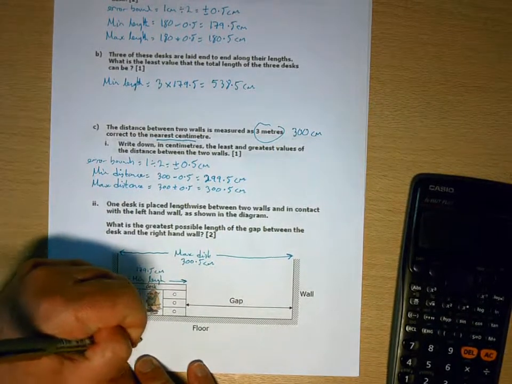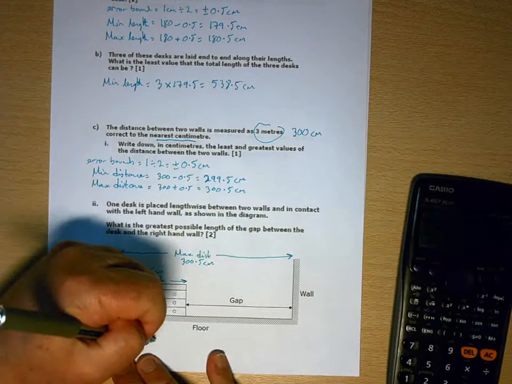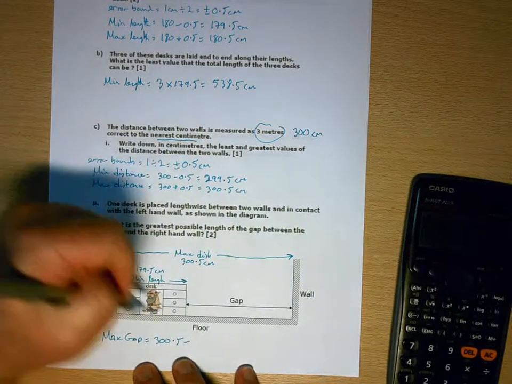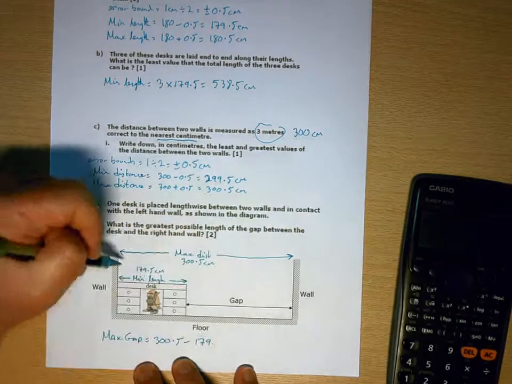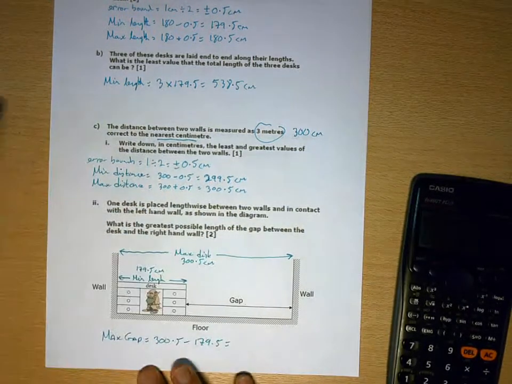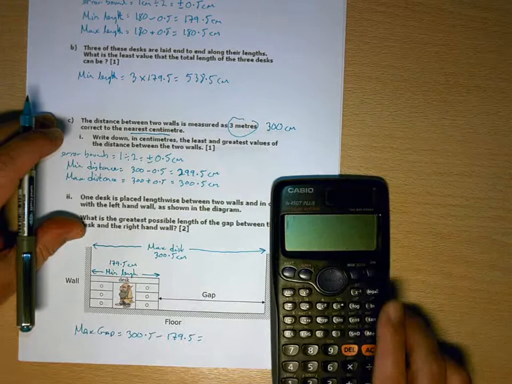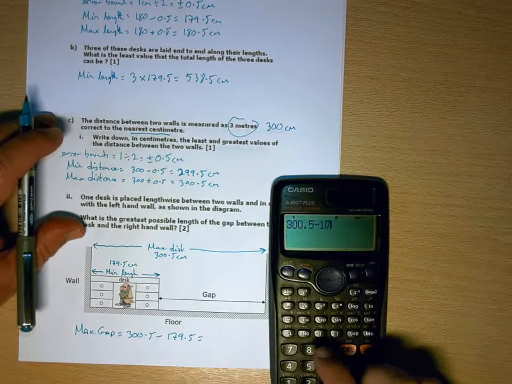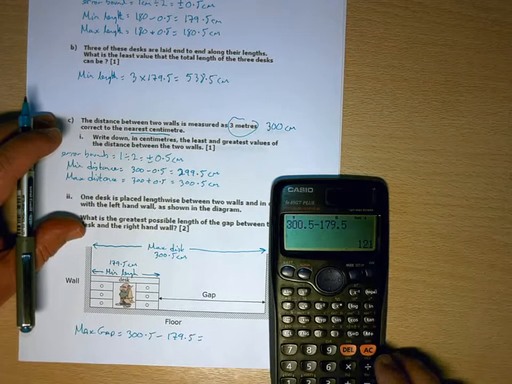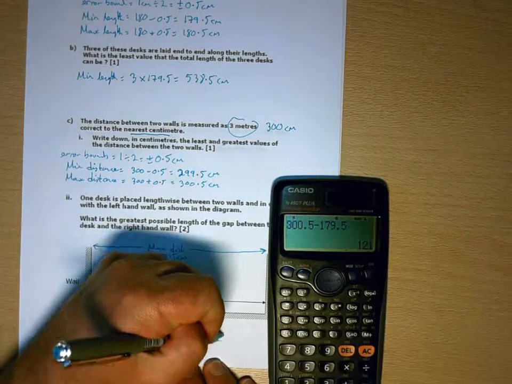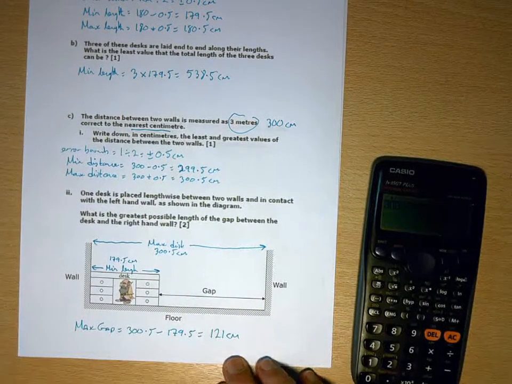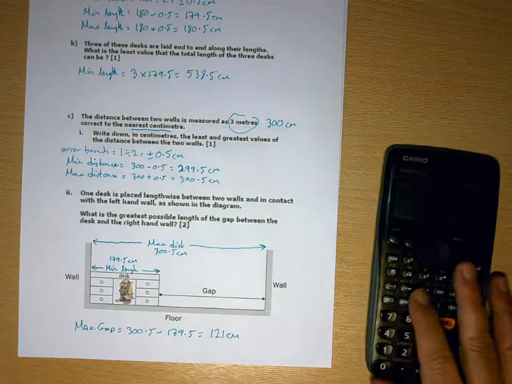So max gap will be 300.5 less 179.5. So 121 centimeters is the largest that gap could possibly be.